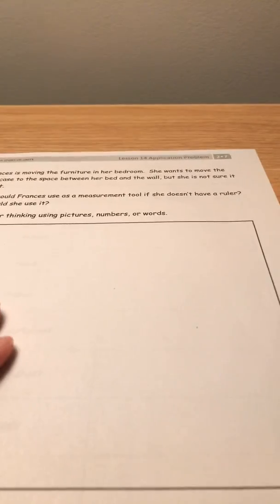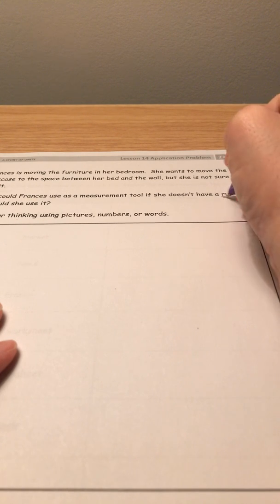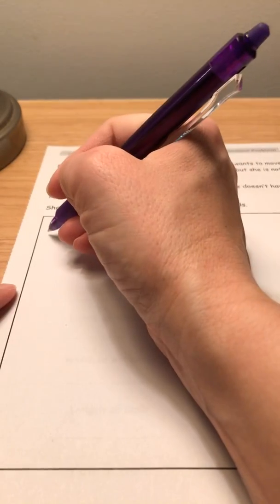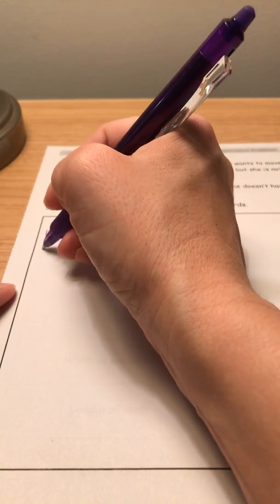Okay, so basically, boys and girls, they're wanting for you to understand that if she doesn't have a ruler or a standard unit of measurement, what could she use? Well, I think we should start with a picture, okay? So the first thing I'm gonna do is draw her bed.